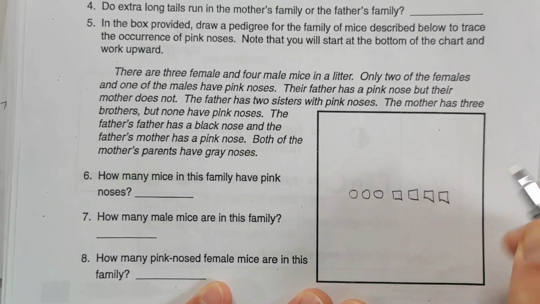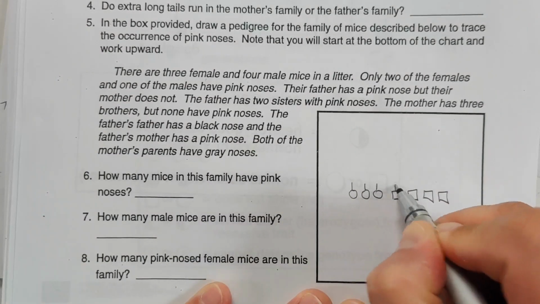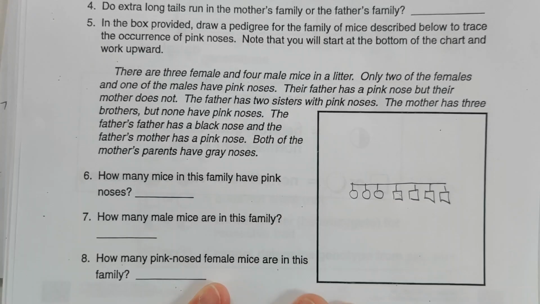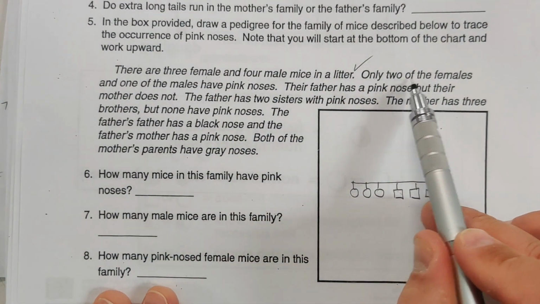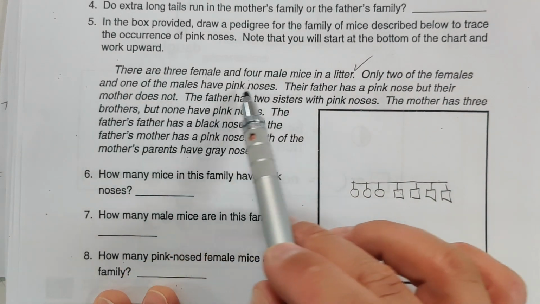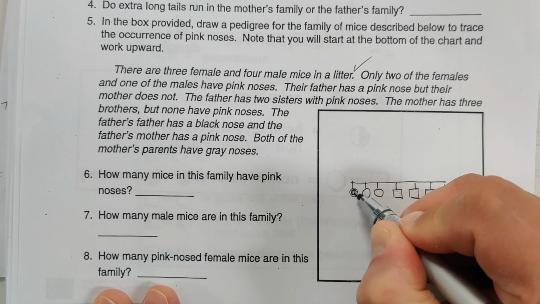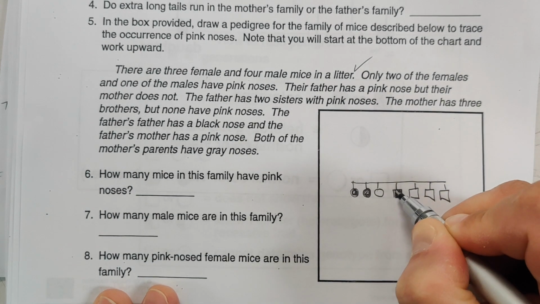Great. Okay, now they're all in a litter. So they all are brother and sister. Okay, good. Only 2 of the females and 1 of the males have pink noses. Okay, so I'll circle them in. Pink nose, pink nose, pink nose. Okay.